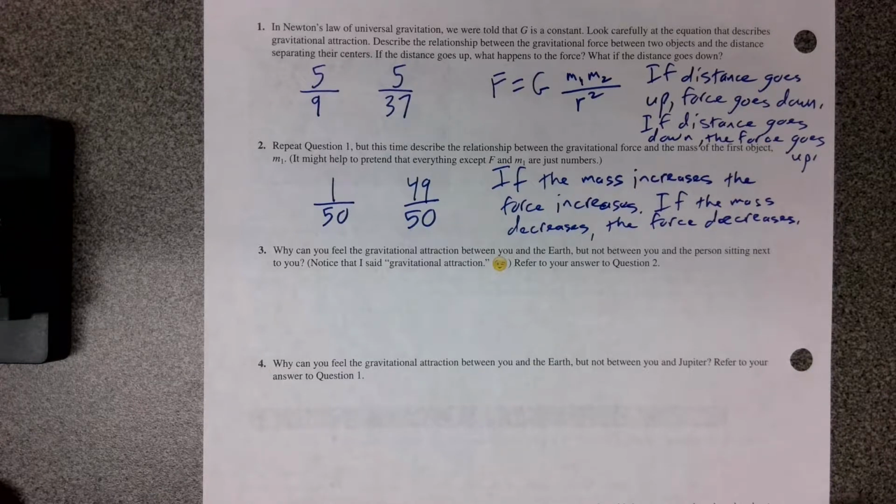Now we look here at number 3. Why can you feel the gravitational attraction between you and the earth, but not between you and the person sitting next to you? Notice that I said gravitational attraction. Refer to your answer to question 2. Now remember, if we're looking at the mass, the person next to you does not have the same mass as the earth.